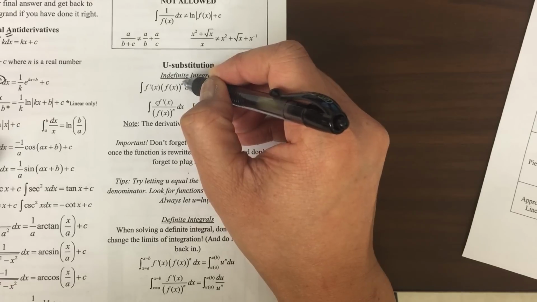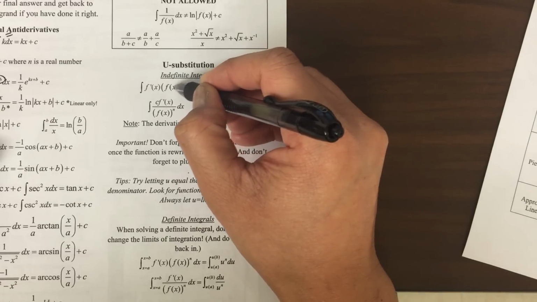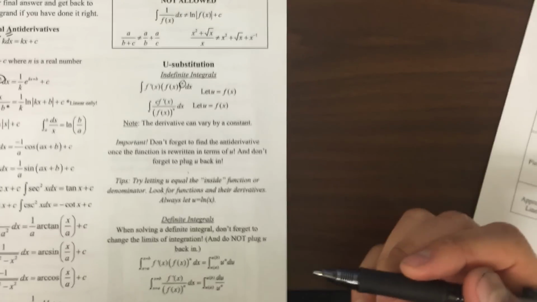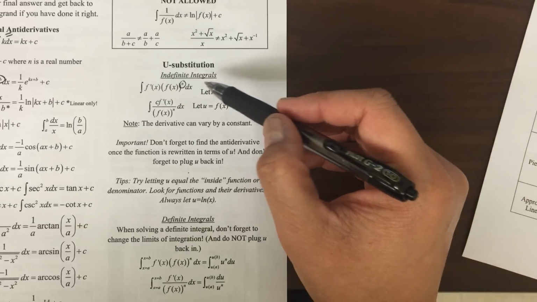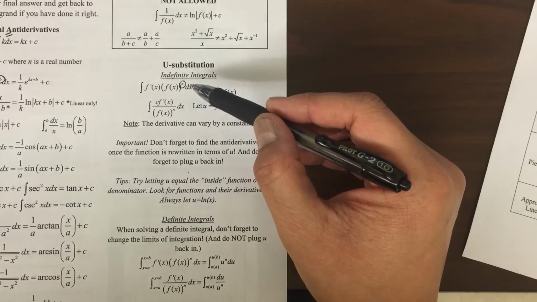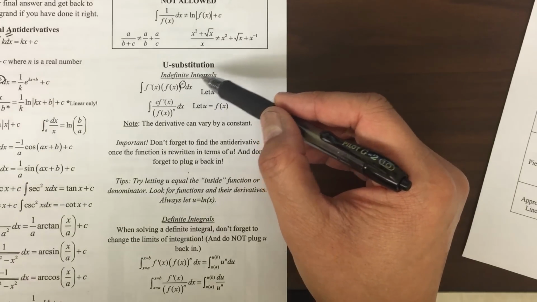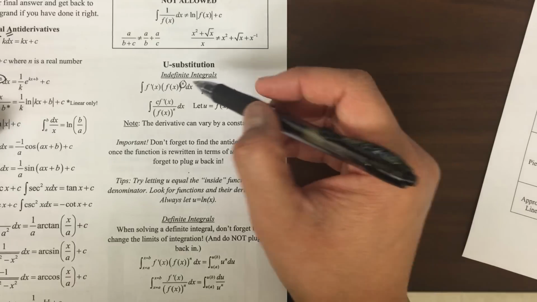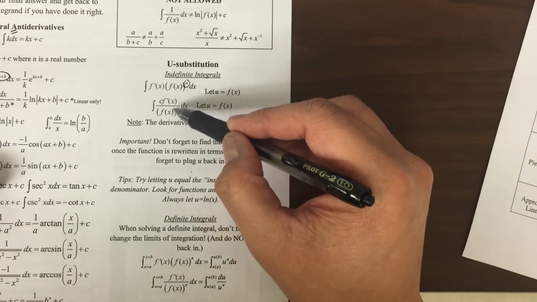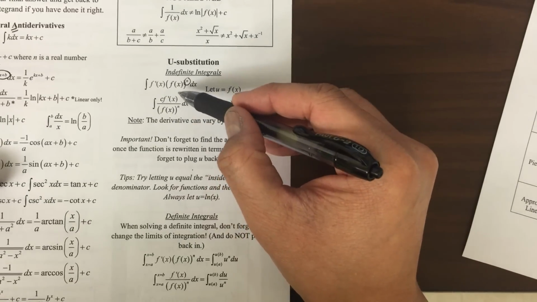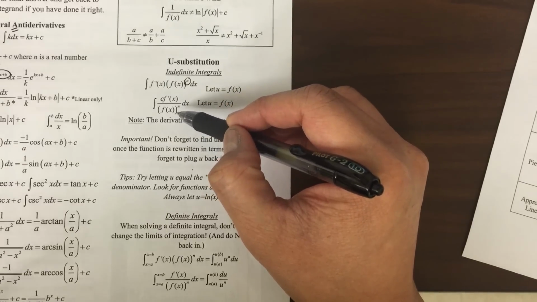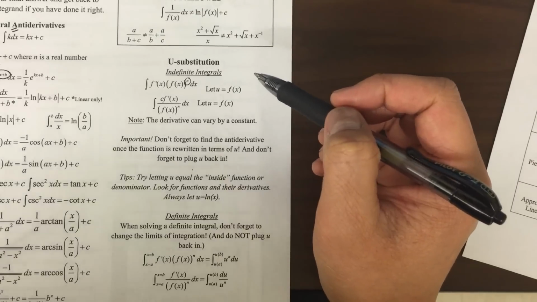Also use U sub when the inside function is raised to a power. Perhaps this power should be larger than 2. That's when you would use U sub. Or from time to time, when it's raised to the second or higher, then you use U sub. You also use U sub when your antiderivative involves a quotient of two functions, but the numerator is the derivative of the inside of the denominator. That's another signal to use U sub.